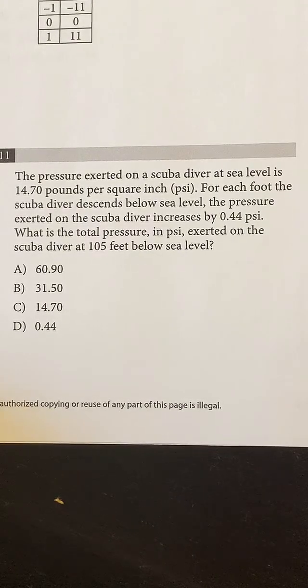For each foot the scuba diver descends below sea level, the pressure exerted on the scuba diver increases by 0.44 PSI. What is the total pressure exerted on the scuba diver at 105 feet below sea level?